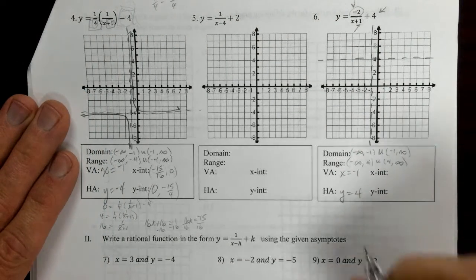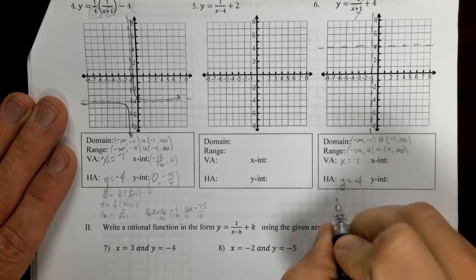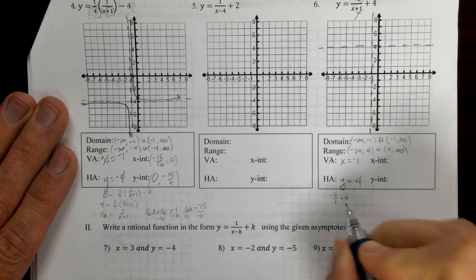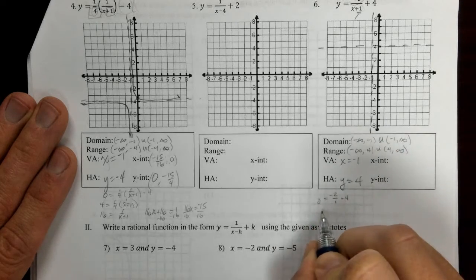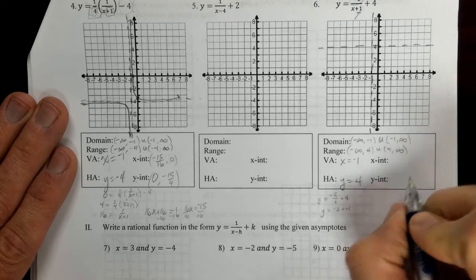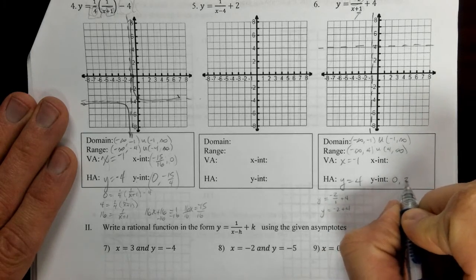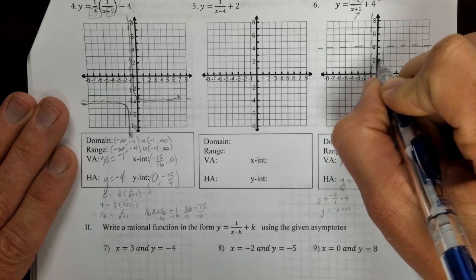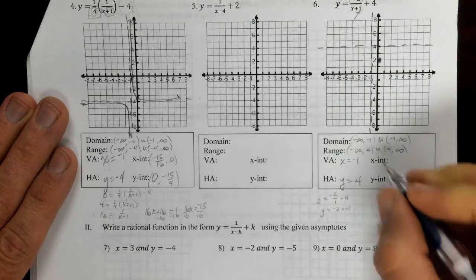Plug in 0 for x, find our y-intercept. So here we go. We have negative 2 over 1 plus 4. So y equals negative 2 plus 4, so y equals 2. So we have an intercept of (0, positive 2). So go over 0, go up 2. Bam, there it is. Alright, let's look at our x-intercept.